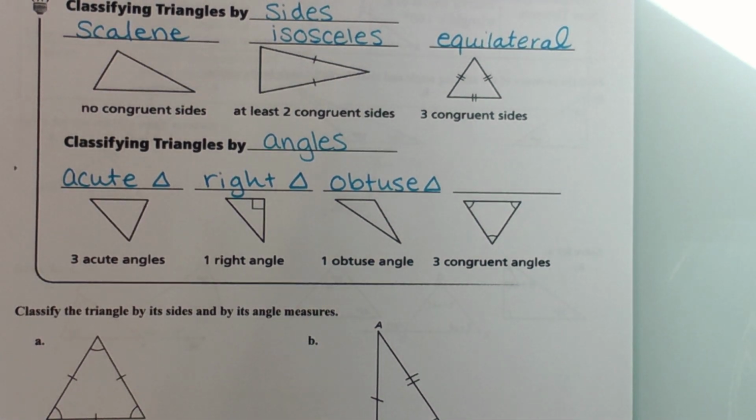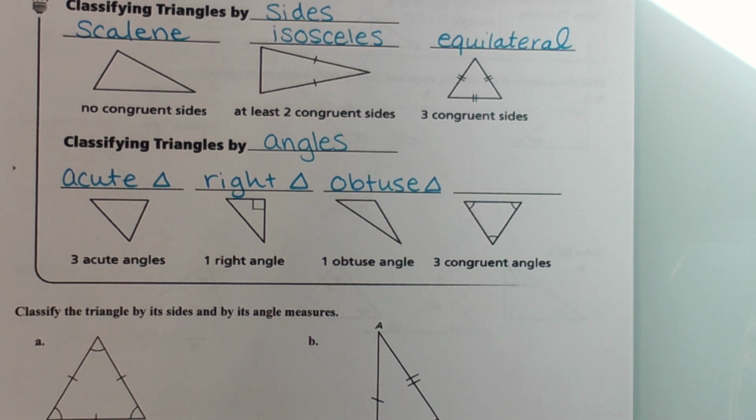And the last one doesn't tend to get heard about a lot, and that's if all of the angles are the same. It doesn't tend to get heard about a lot because it's got some things to it that make it tend to get overlooked. First off, if all of the angles are the same, they're all going to be acute angles, and so people tend to think of it as acute, but it's not acute.